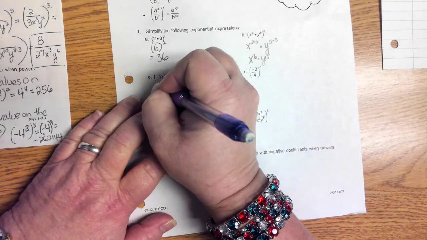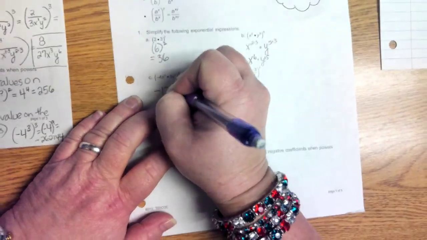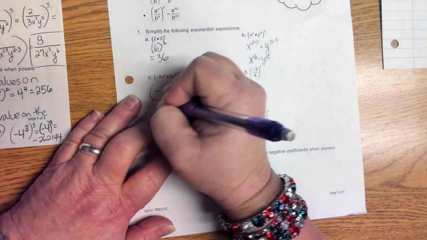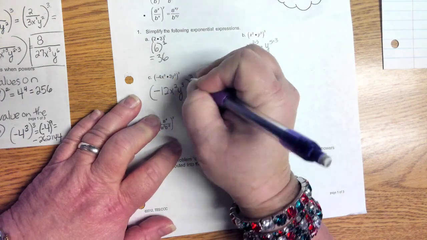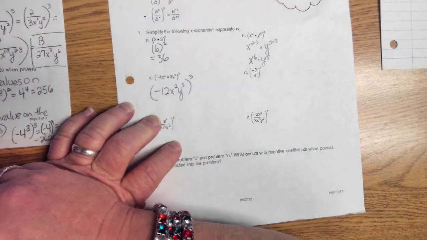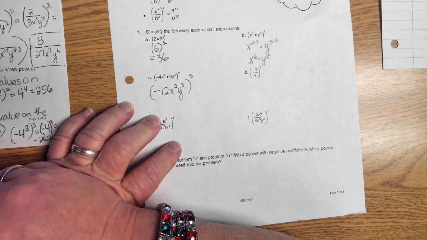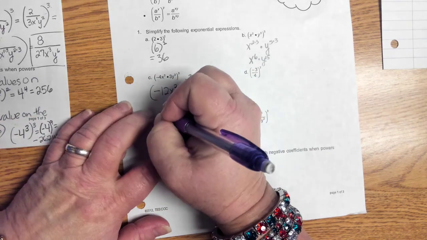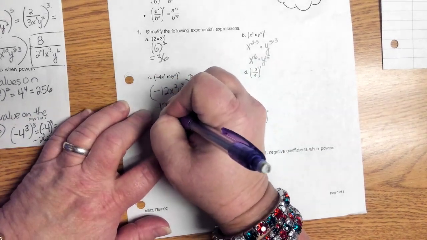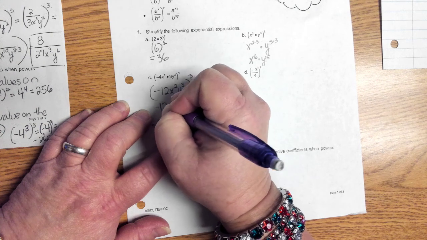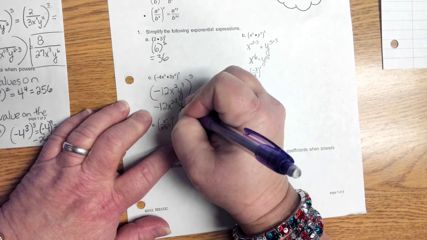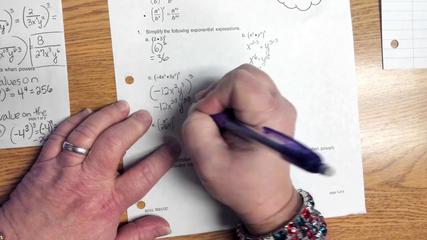So we have negative 12x squared y to the 3rd, and that's all in parentheses to the 3rd. Then we need to distribute that power of 3. So we have negative 12 x to the 2 times 3, y to the 3 times 3.